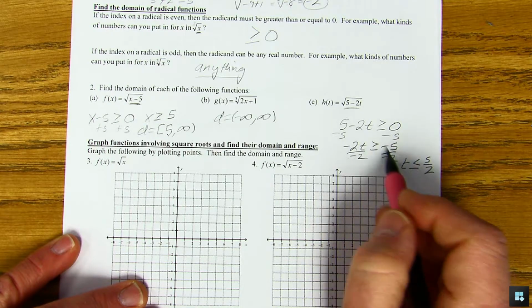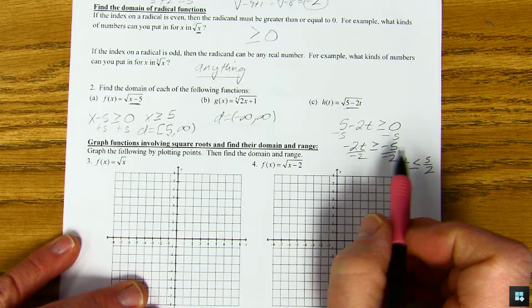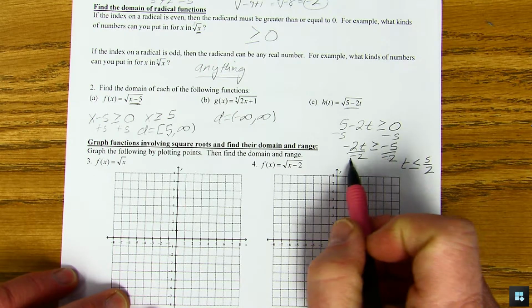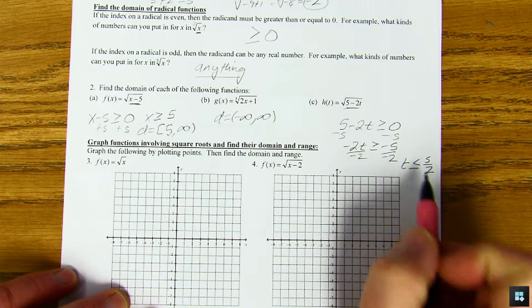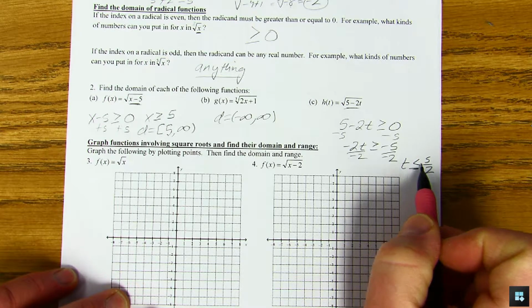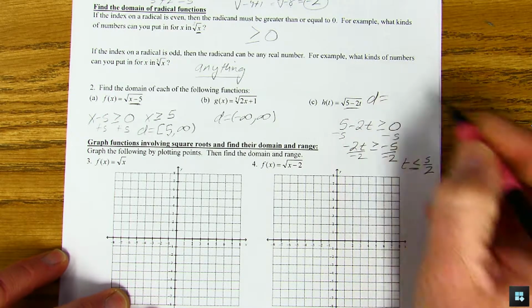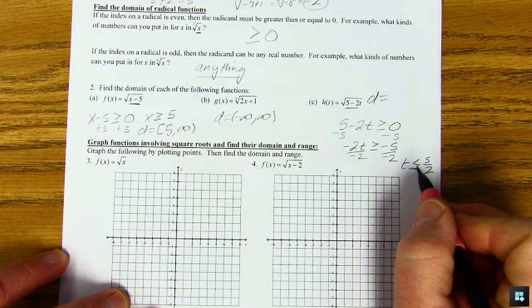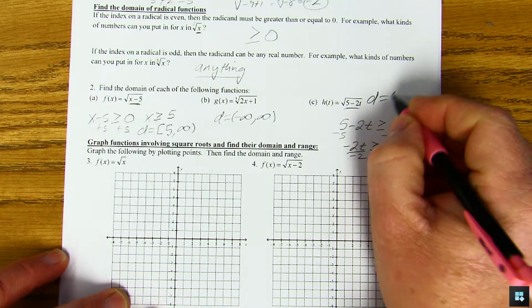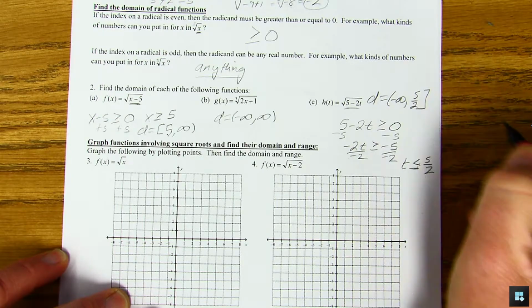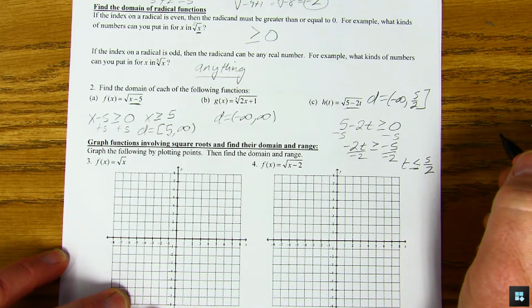That just is a rule that happens when you're dealing with inequalities. If you divide or multiply by a negative, you need to switch the sign, or flip this sign right here, okay? So that means my domain in this case would be less than or equal to 5 halves. So that's going to be from negative infinity up to 5 halves with a bracket. All right, take a look here.